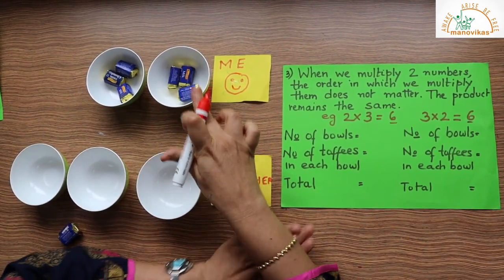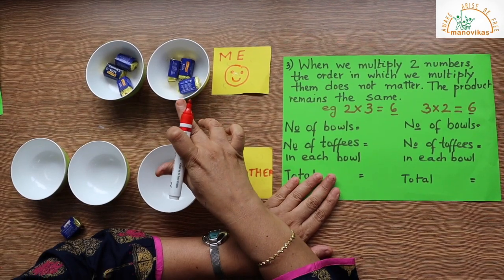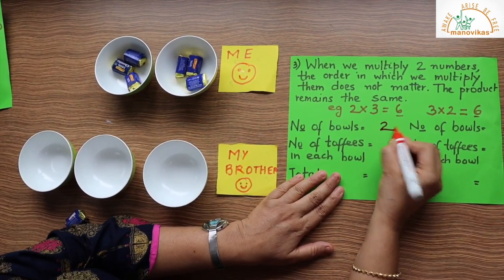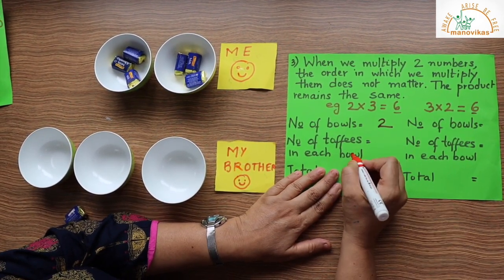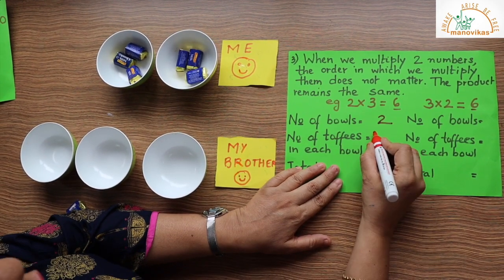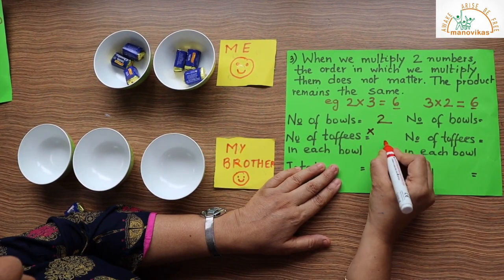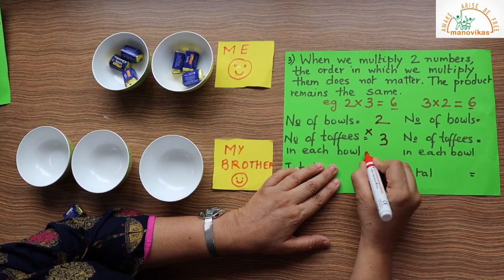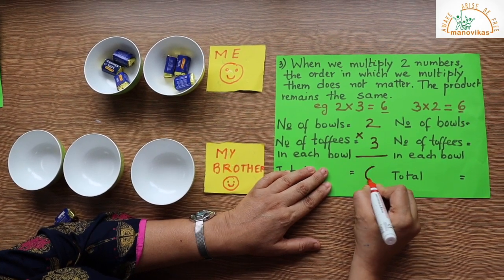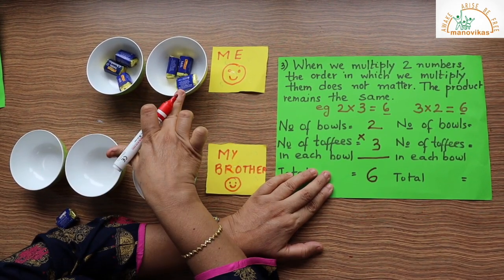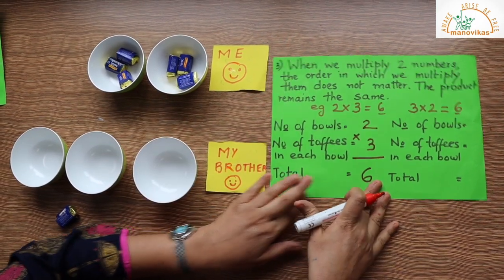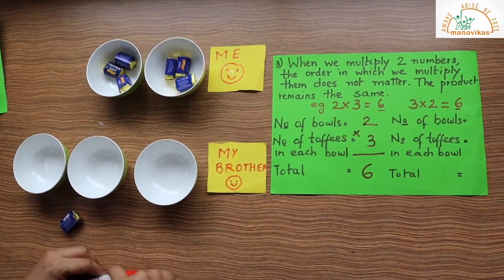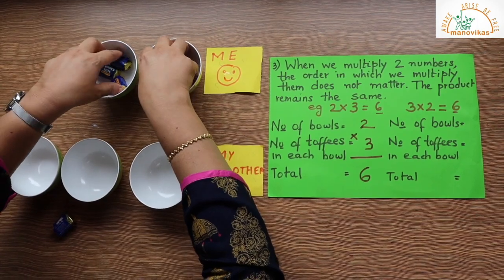So how many toffees do I have altogether? I have 2 bowls and in each bowl I have 3 toffees, right? So 2 multiplied by 3. So how many toffees do I have, children? I have 6, correct? Now let us see how many my brother has.